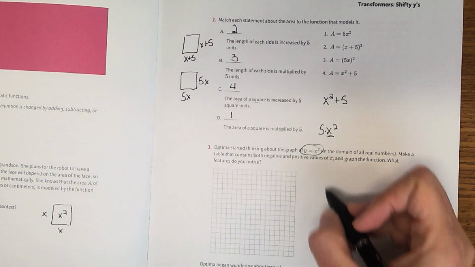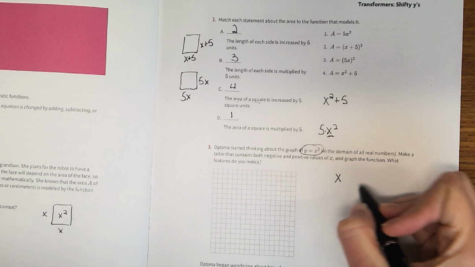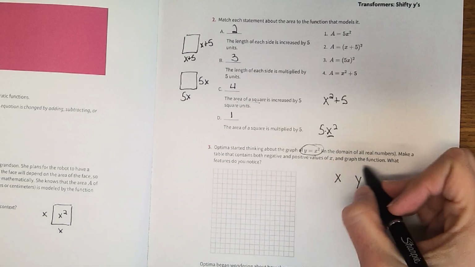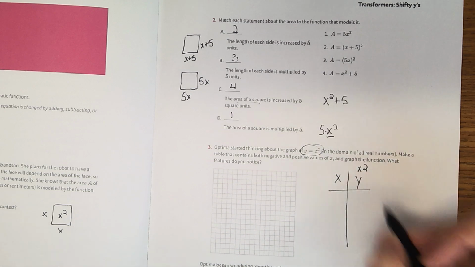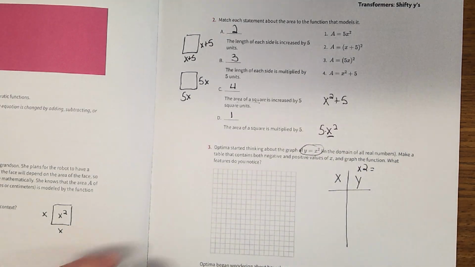All right, we're going to give ourselves a little table going on here. So we've got x, and then this is going to be y. And in this case, y is equal to x squared. So when we're making our table, we just want to keep that in mind. That x squared is going to be worth our y.